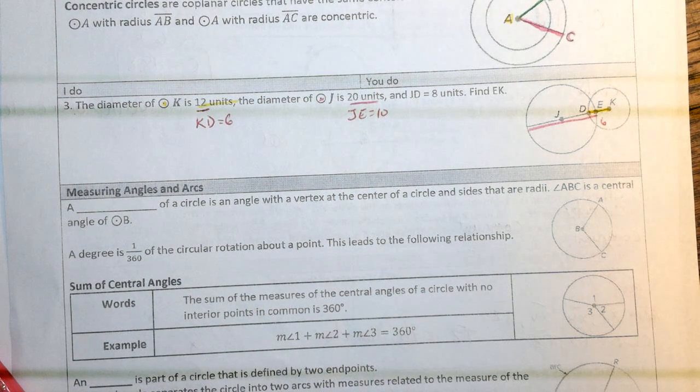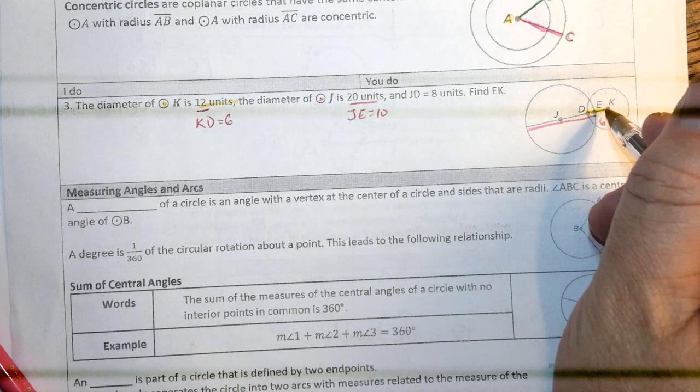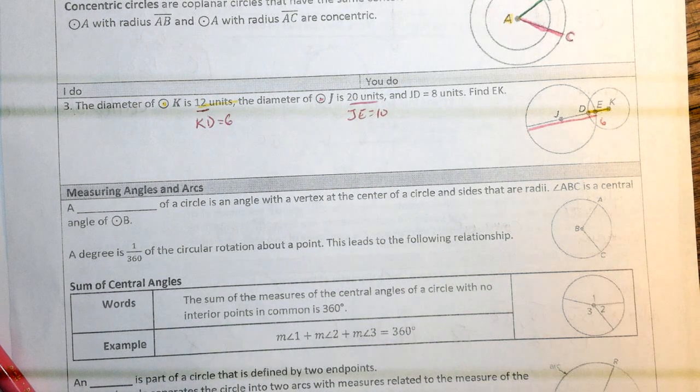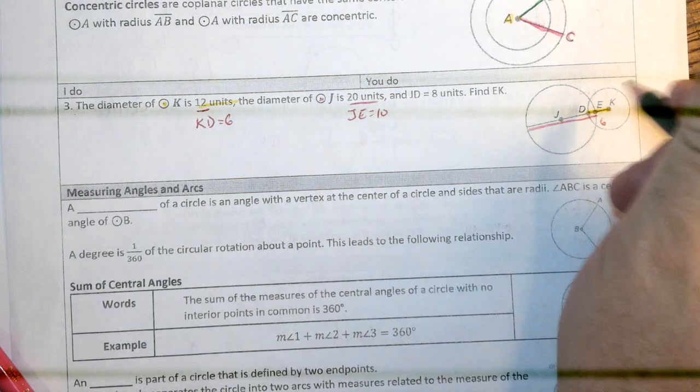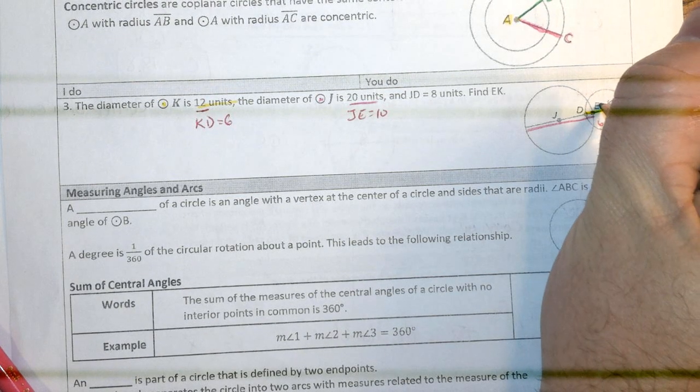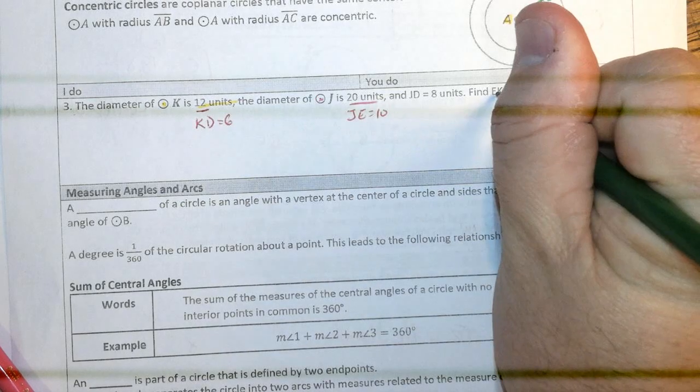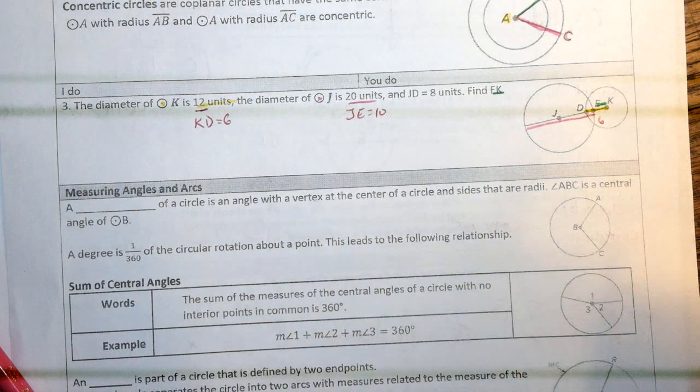All right, let's see, hold on, flip over. Okay. So, they want us to find EK. Let's see, how can I do this? EK is going to be green. I'm going to do that, okay? So we're looking for the green part.